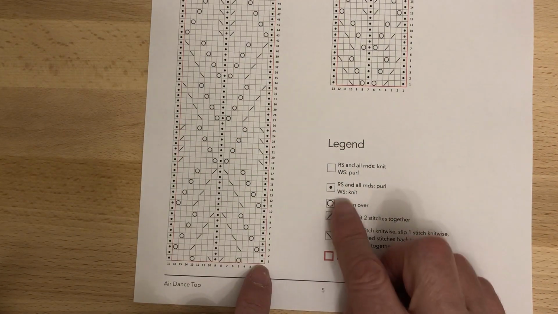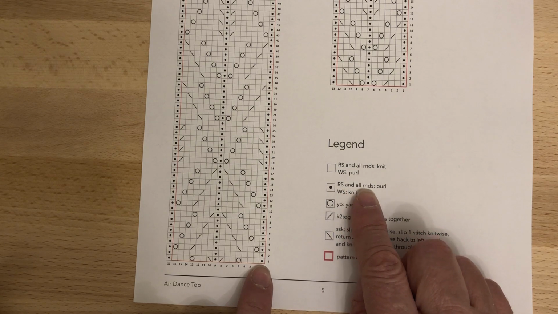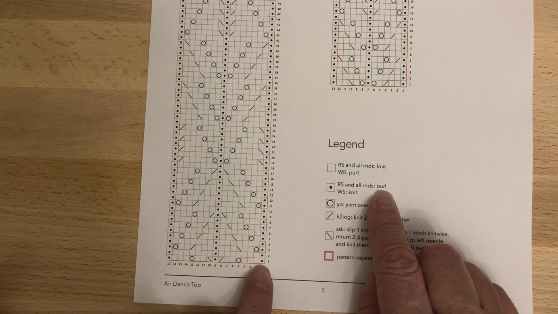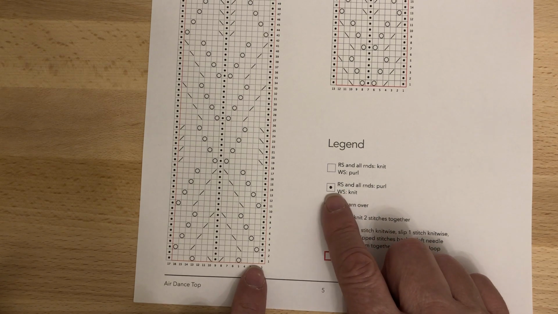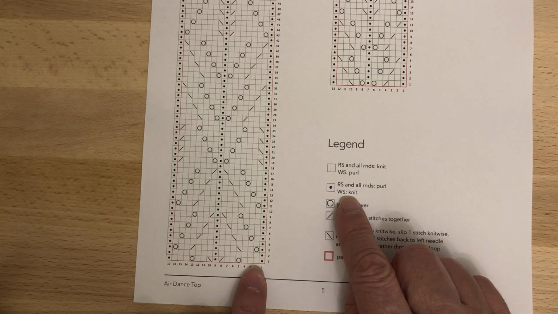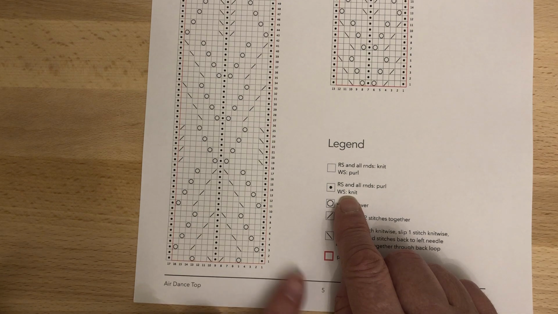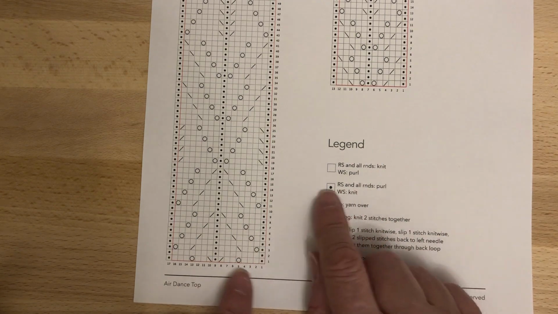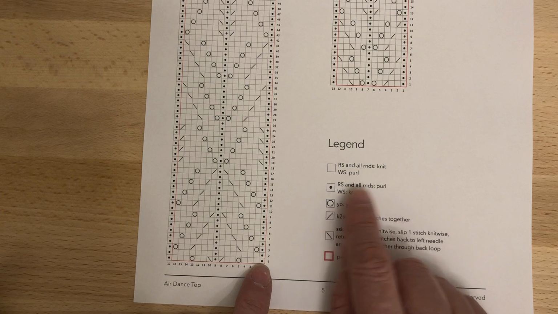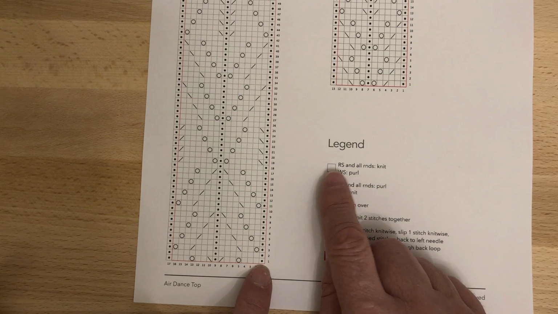A dot means right side and all rounds purl, wrong side knit. Most of this sweater is done in the round and you'll be working only on the right side, but there are some stitches up on the short rows of the back of the neck that you'll be working flat. So suffice to say, right side you're going to purl, wrong side you'll knit.